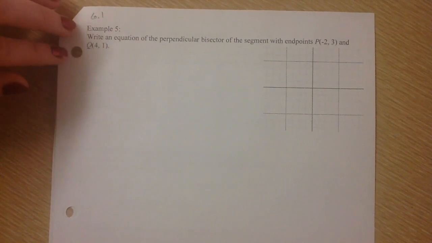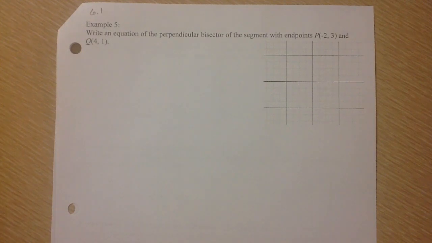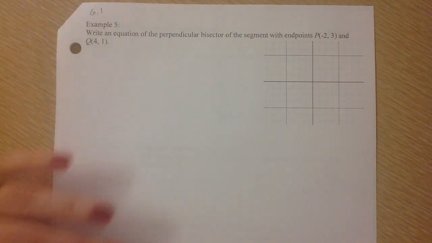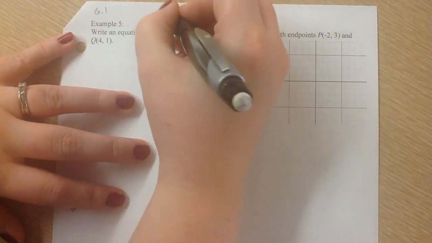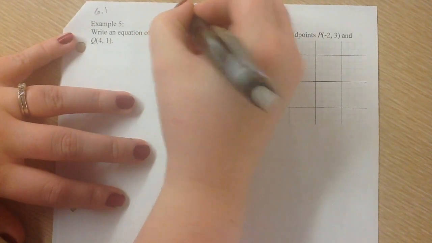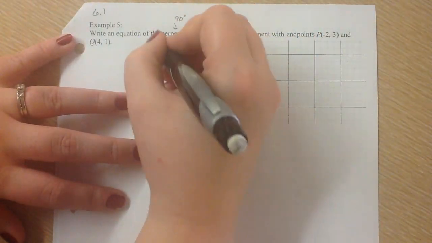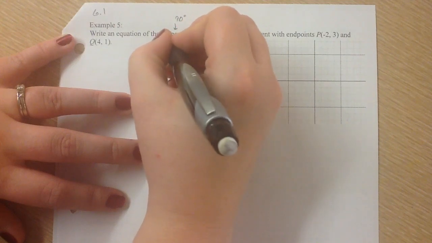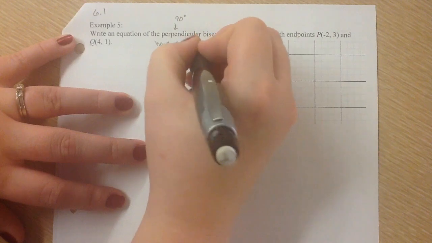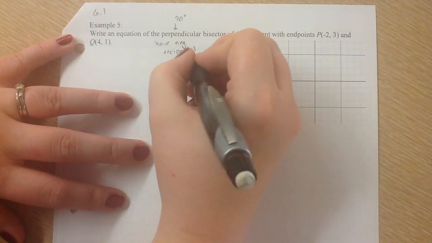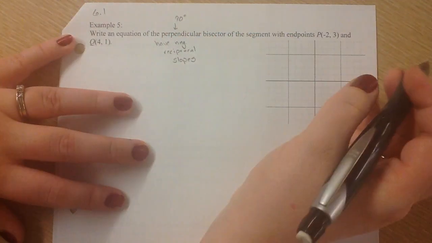All right, our very last example from section 6.1, example 5. Now we're going to be writing equations of the perpendicular bisector of a segment. Again, remember perpendicular intersects at 90 degrees. And remember what we know about perpendicular lines. Perpendicular lines have negative reciprocal slopes, if you remember that from the previous section. So that's going to come in handy here.